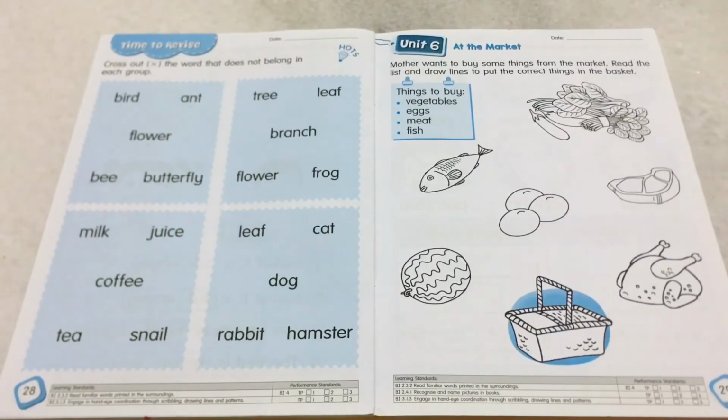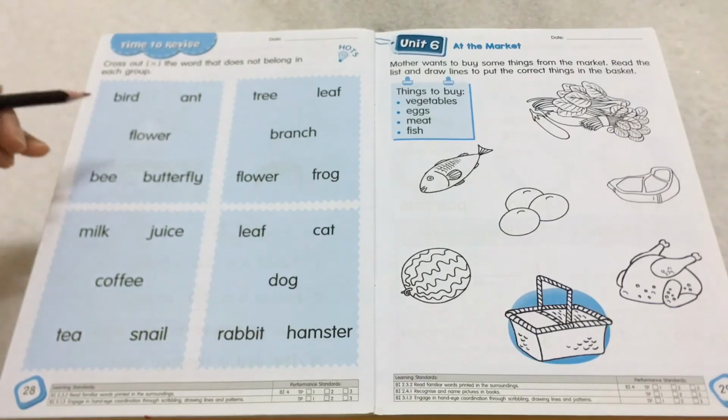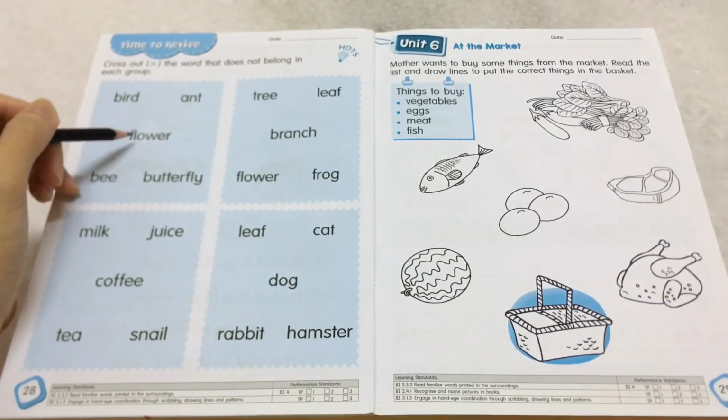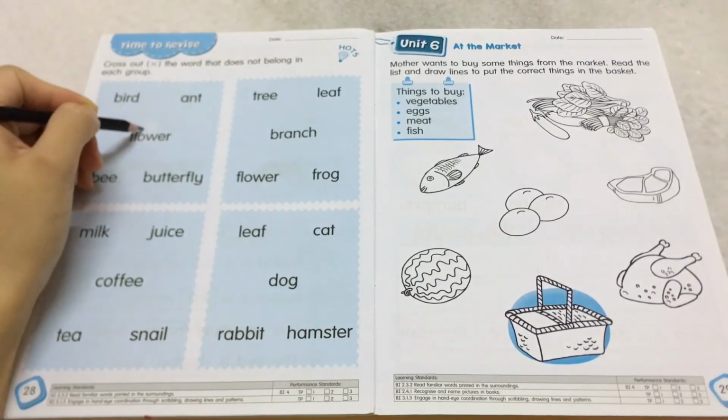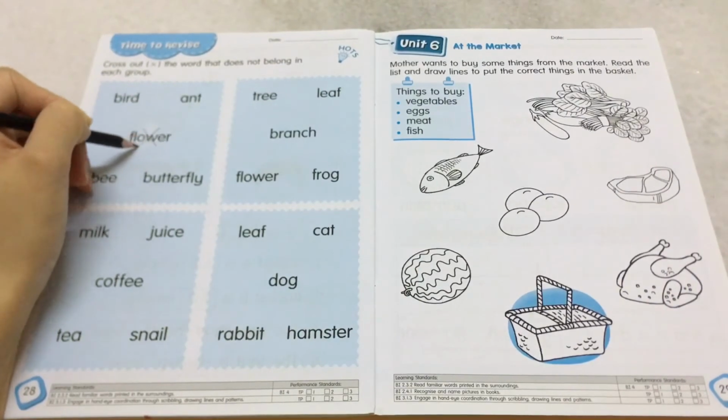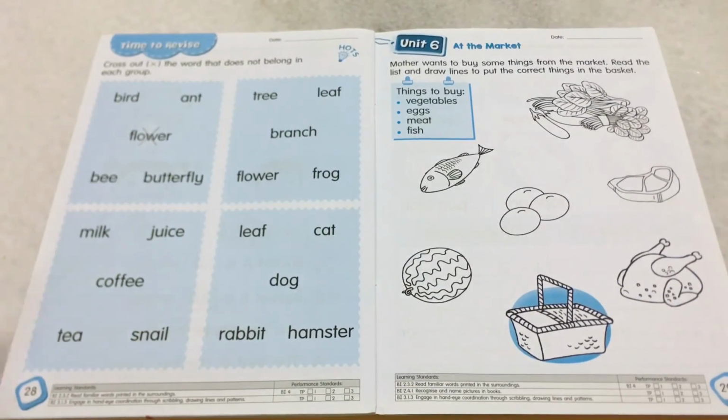There are 5 things, and which one does not belong to animals? So you need to put a cross. So the answer is flower, because flower is a plant. It is not an animal. So you put a cross on the word flower. Next, we move to the second group.